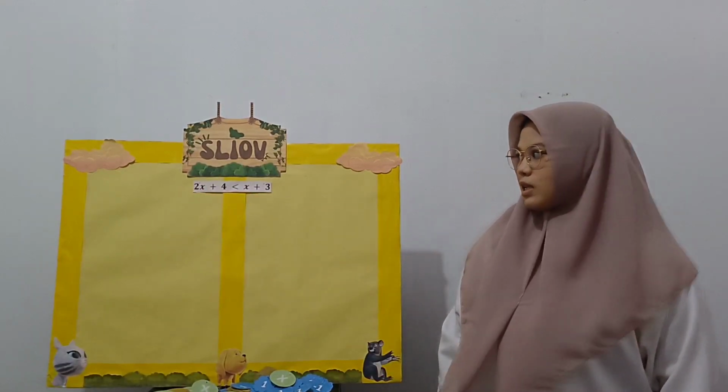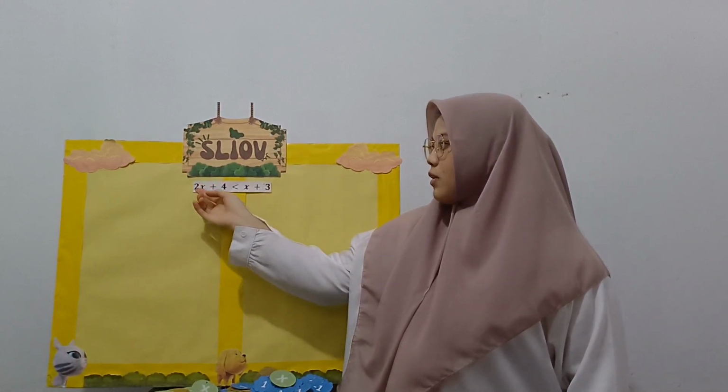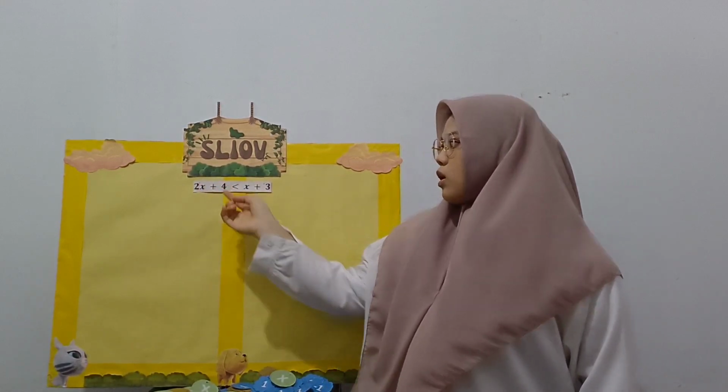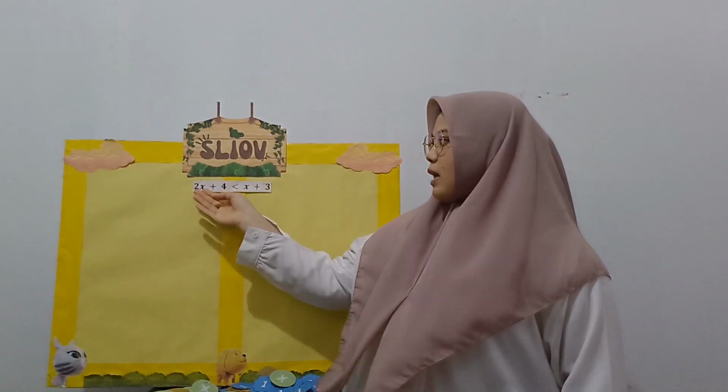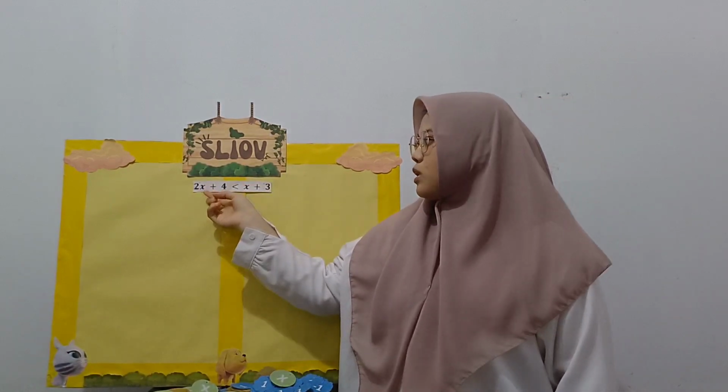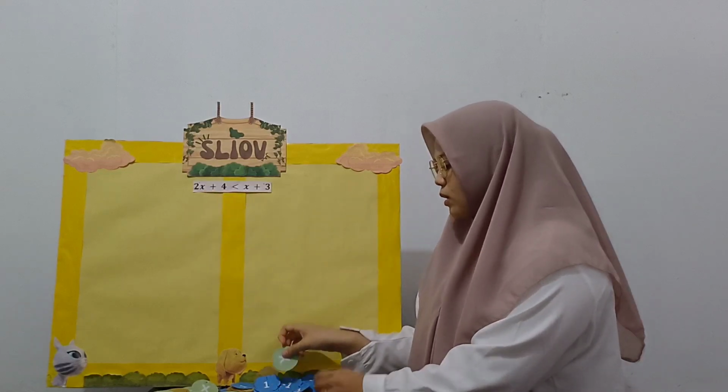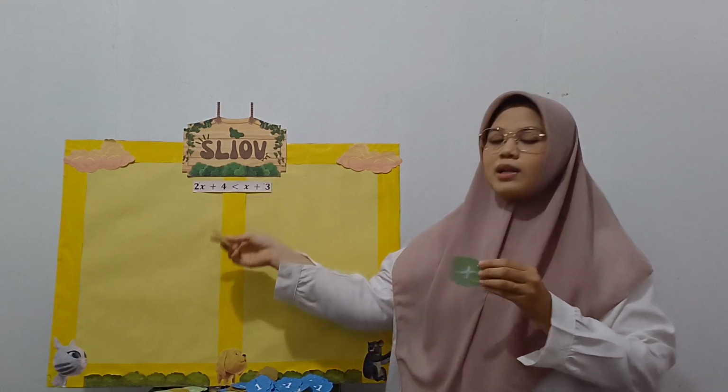As we can see, on the left side there is 2x plus 4, which means 2x is the variable with the coefficient 2, and we can put the x circle card as many as 2 pieces on the left side.